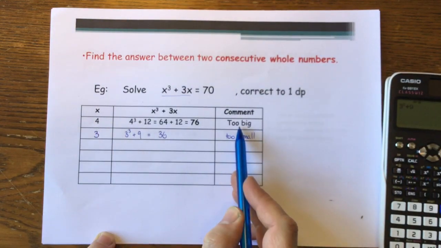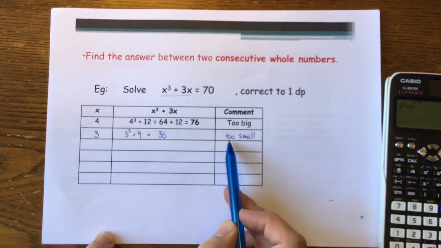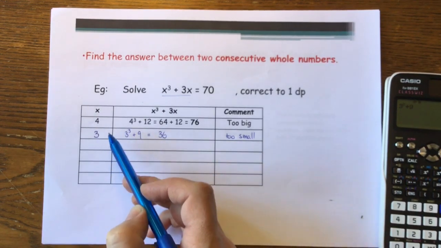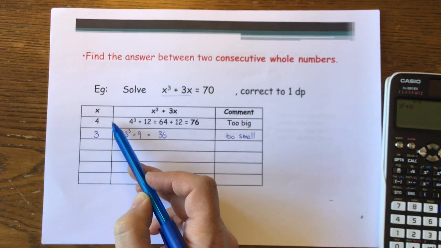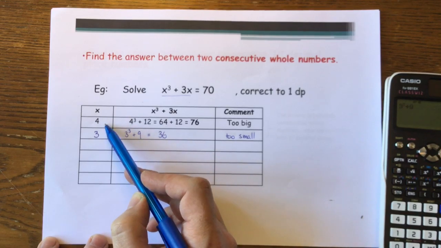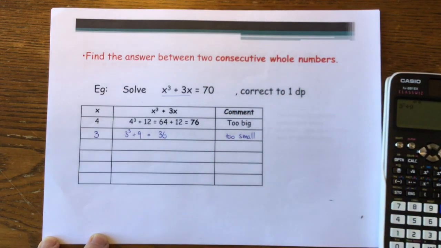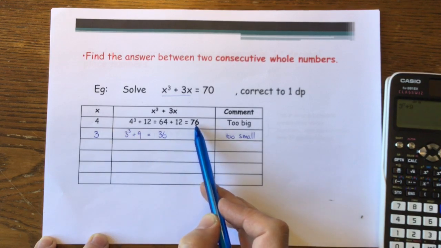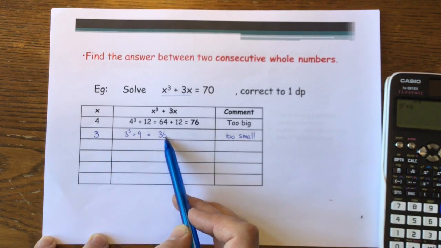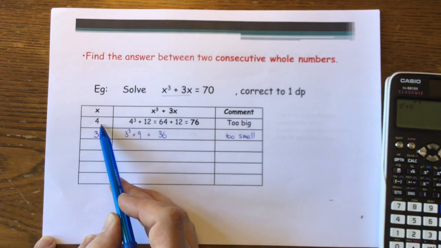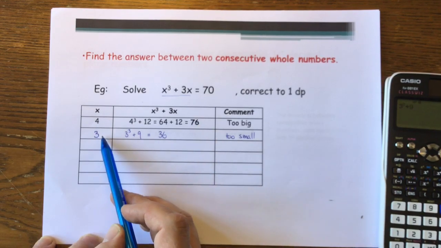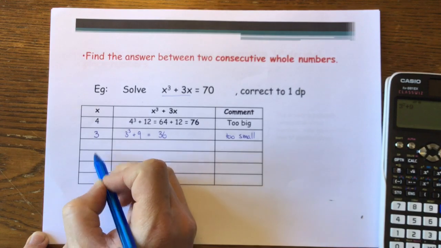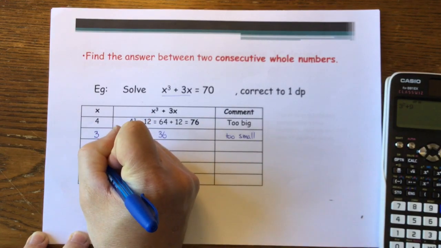4 gave me an answer that's too big. 3 gave me an answer that's too small, so I know the answer has to be between 3 and 4. They're consecutive whole numbers. And now that I have the answer between consecutive whole numbers, I'm going to go for consecutive first decimal places. Now, you can see here, when I put 4 in, I get 76. When I put 3 in, I get 36. The answer seems to be closer to when we use 4 for x rather than 3. So I'm going to look somewhere between 3 and 4, but closer to 4.